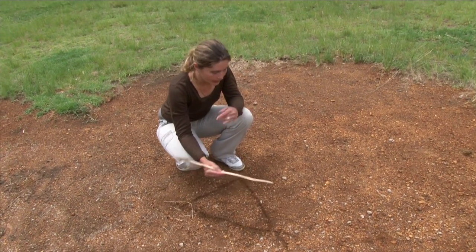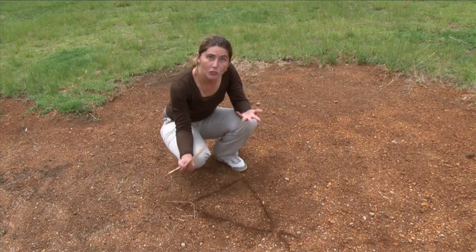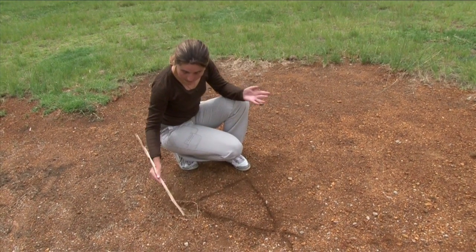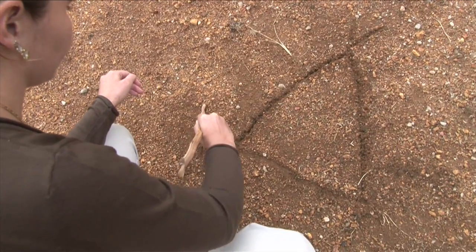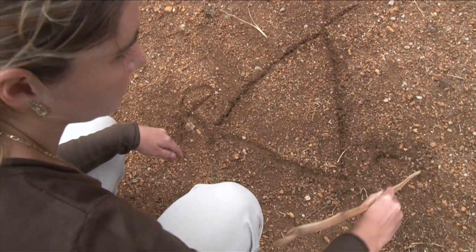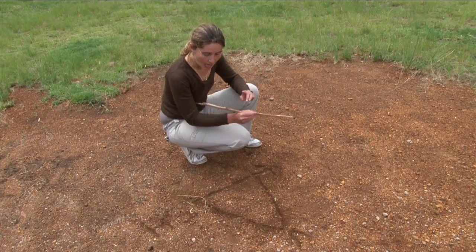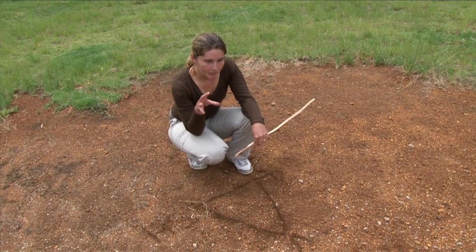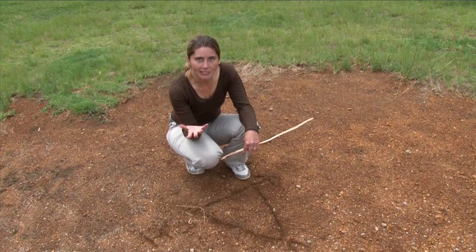Let's take rabies for instance. You get the vector, which is your black-backed jackal, the disease being rabies, and then of course the susceptible host. Let's take for instance a kudu. With rabies, it mainly targets your dog species.